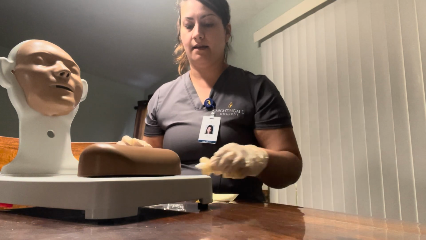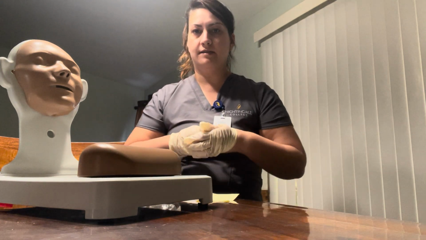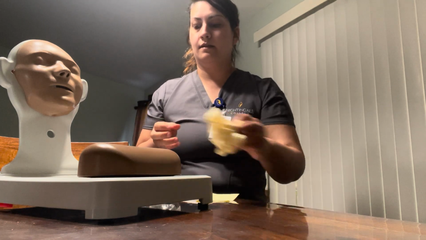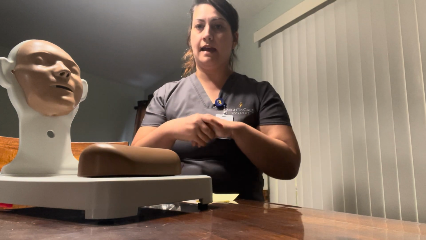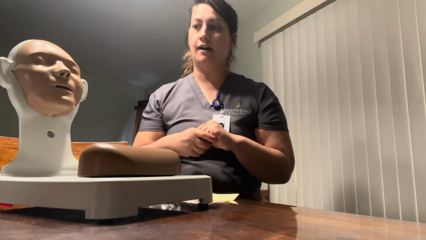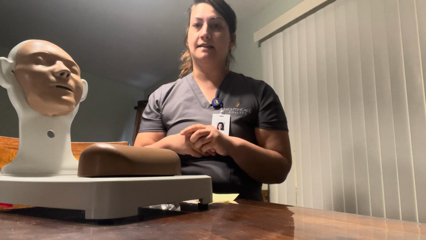I will take off my gloves. Discard, hand hygiene, and I will go ahead and make sure that my patient is doing well. She has her call light, and I will document this in the computer.